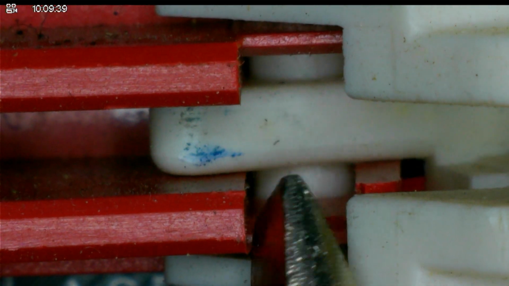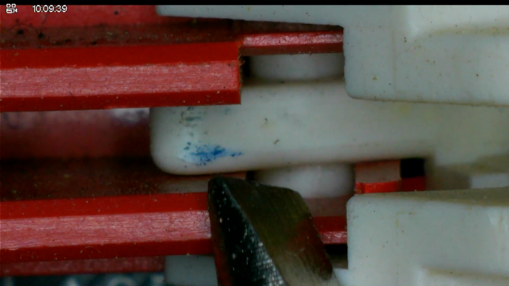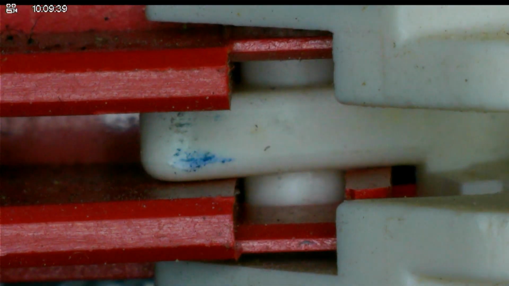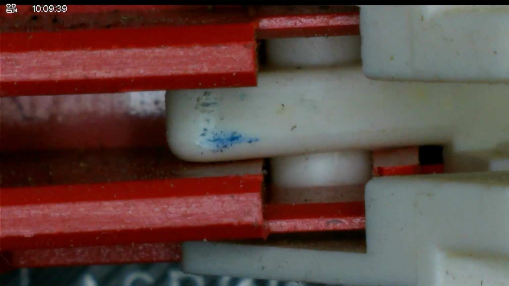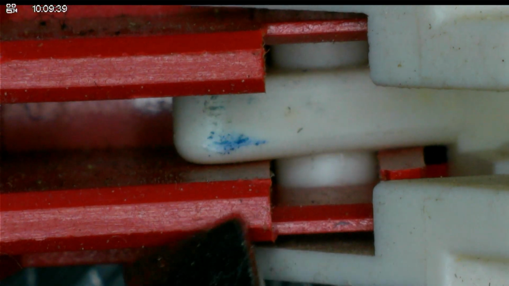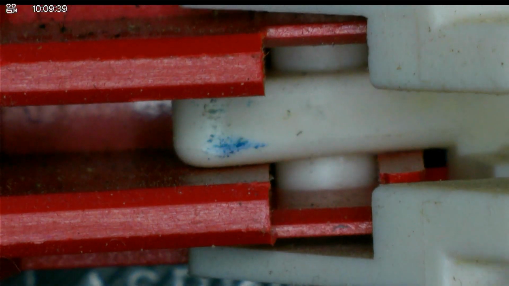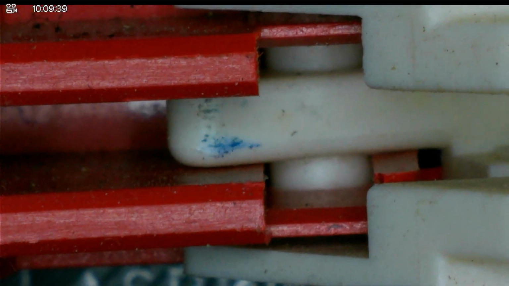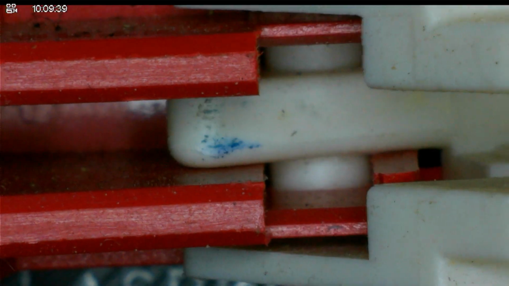Now under the microscope, these things are actually only held in by these little white pillars that you see sticking out to the top and the bottom. They are recessed into the plastic to hold them in, to make this mechanism. So this is only physically held in.